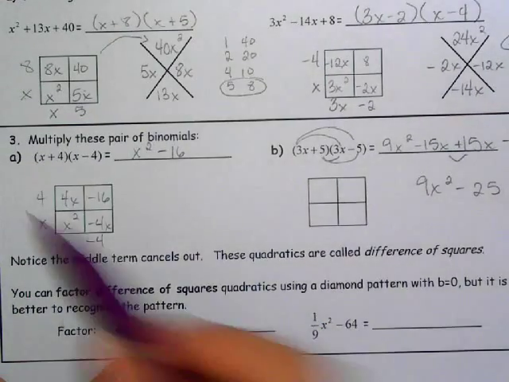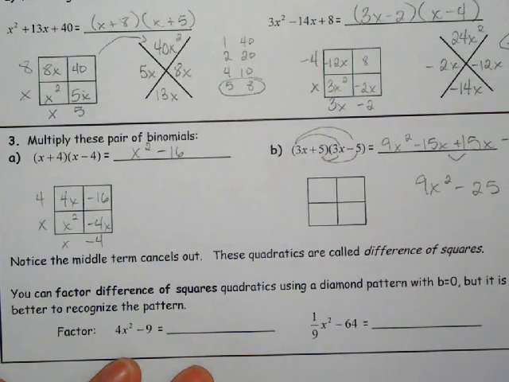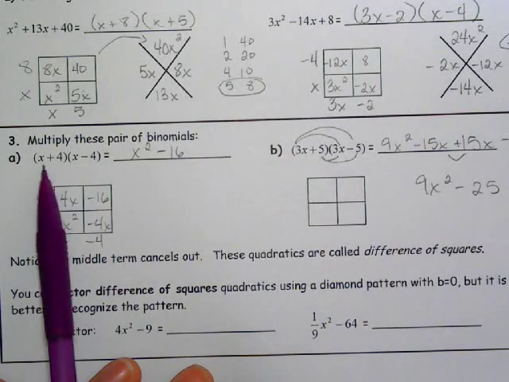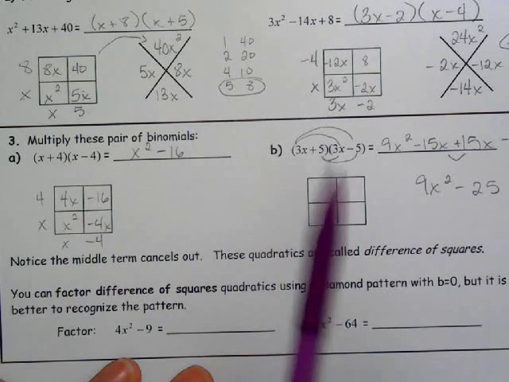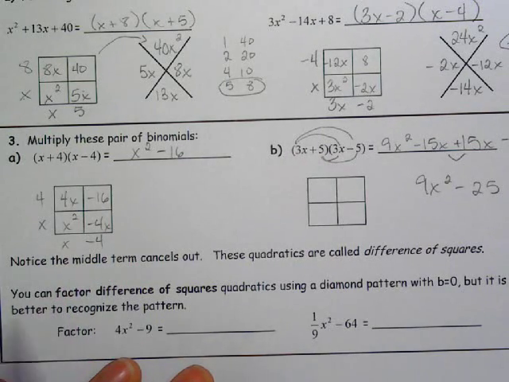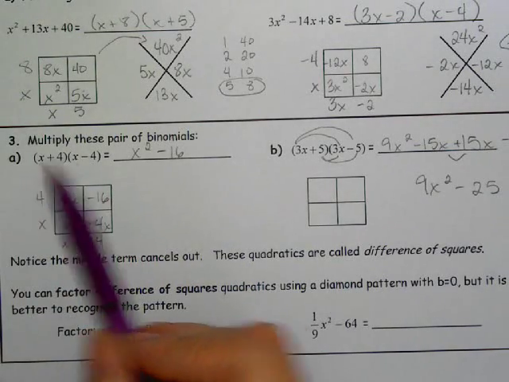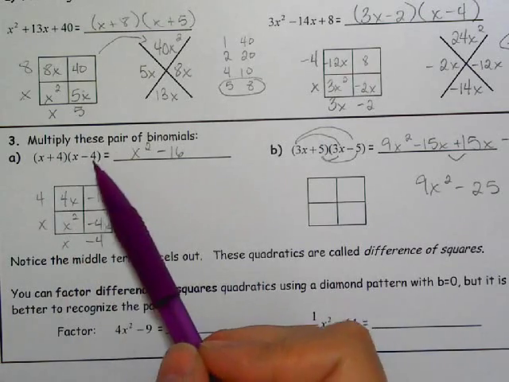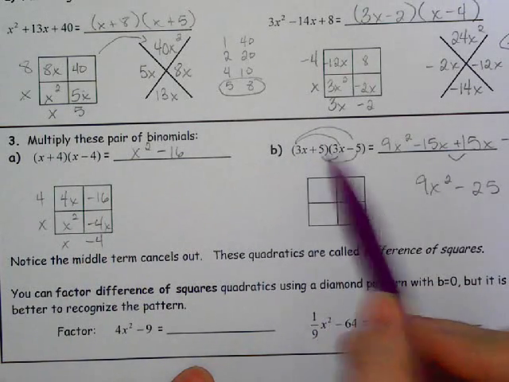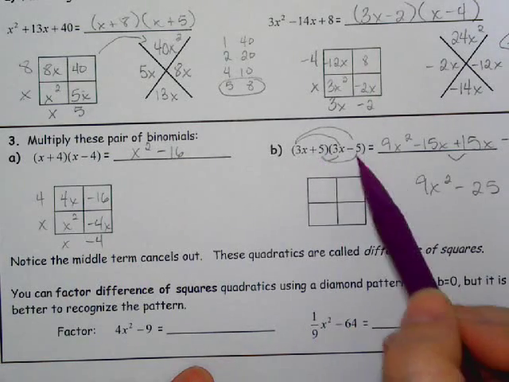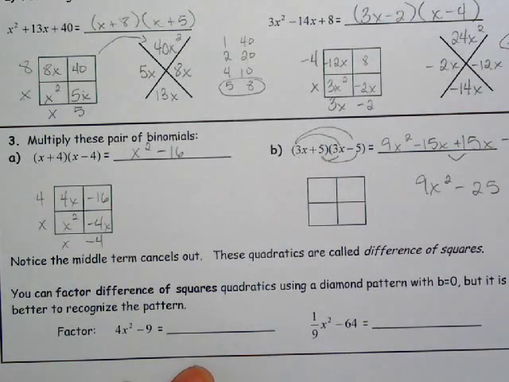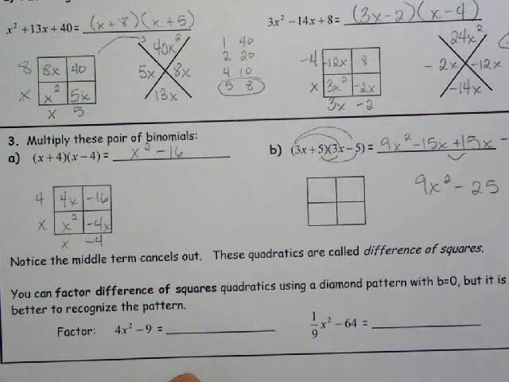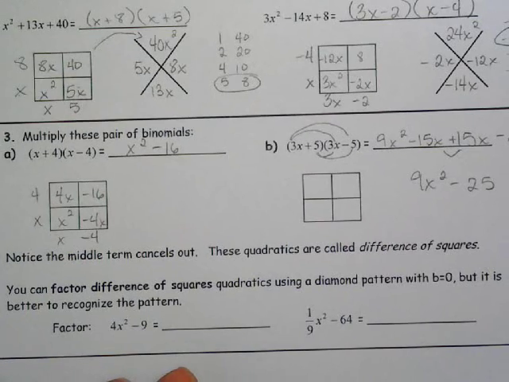So, what do you notice about your original binomials? So if you look at these two and these two, what do you notice about them? So your terms in them are exactly the same, x and 4 and x and 4, and you have one positive and one negative. Terms here, 3x and 5, 3x and 5, one is positive and one is negative. So when you have something like that, that causes your multiplied out quadratic to be what's called a difference of squares.